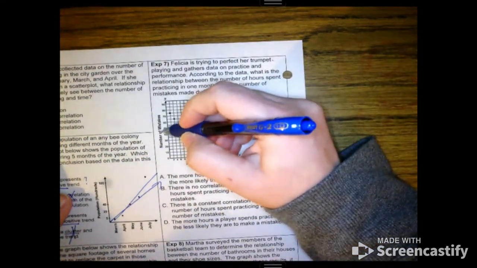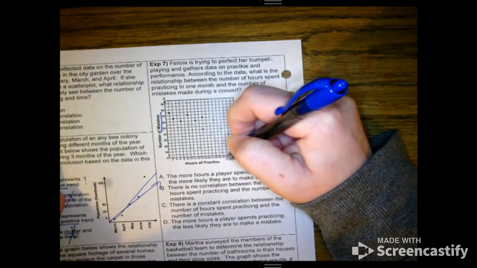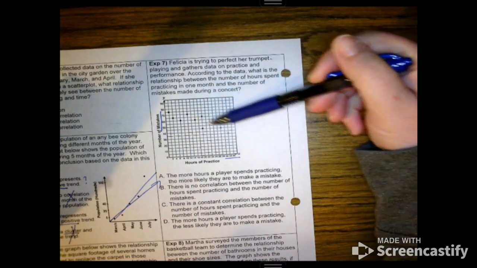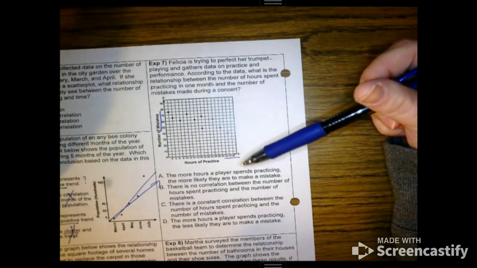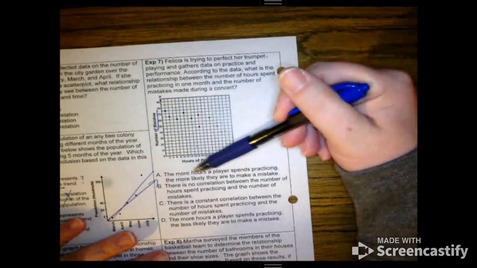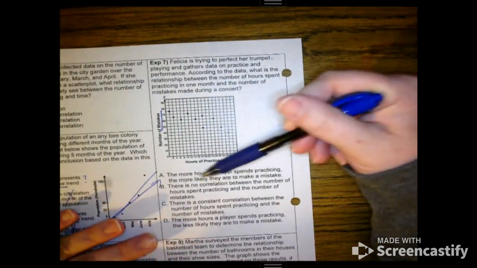Okay, this is the mistakes. This is the time spent practicing. What do we notice is happening? Going down. We're making fewer mistakes, right? And is that typical? The more I practice, the better I'm going to get at whatever it is I'm doing? Yes. Okay, so the more hours a player spends practicing, the more likely they are to make mistakes. Is that true? So the more I practice, the more I'm going to be bad. No.